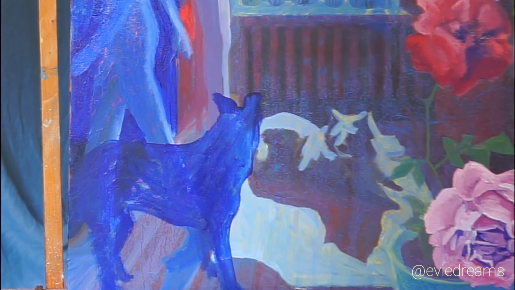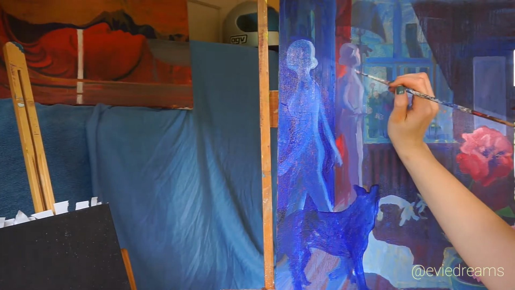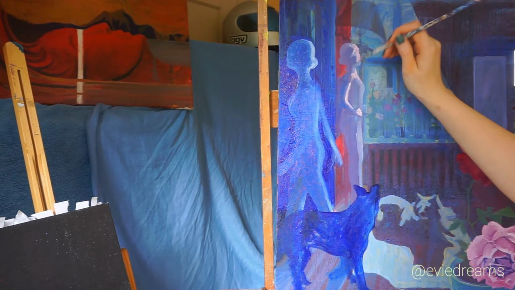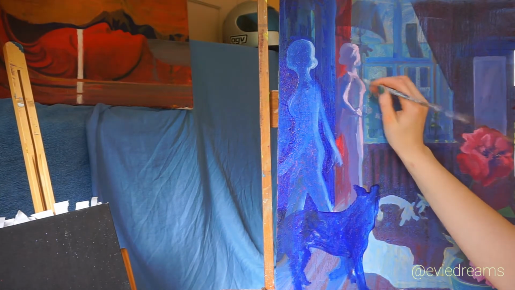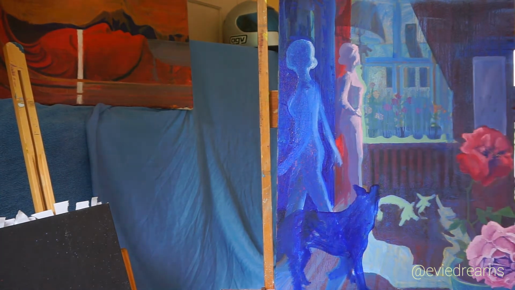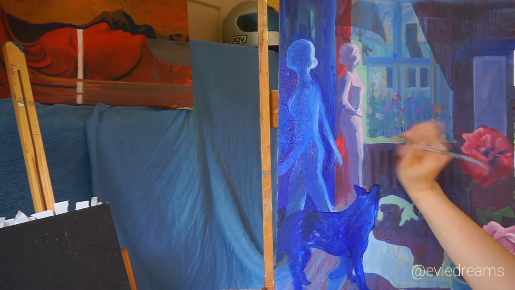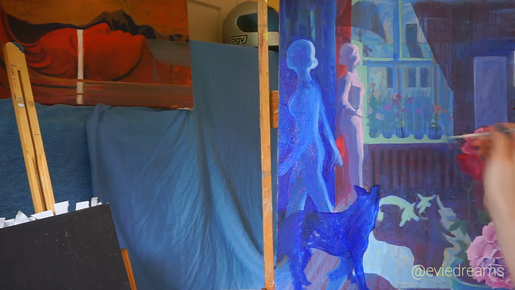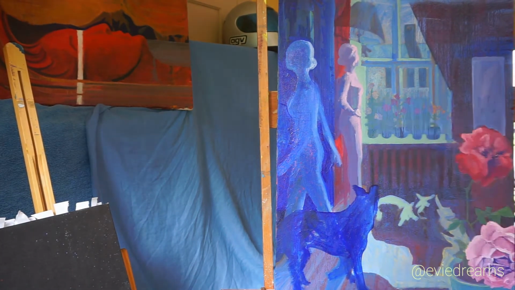Next, I chose to add a figure looking out the window because I thought it would be an interesting way to connect the outside with the inside environment. I was too lazy to find a reference of a person looking out a window, so I used my memory of how I look in general to guide the proportions of a figure. Then I added another figure exactly the same.